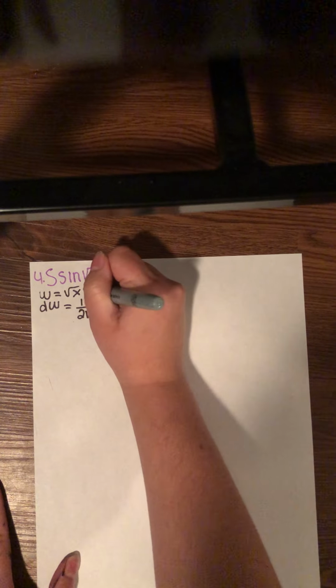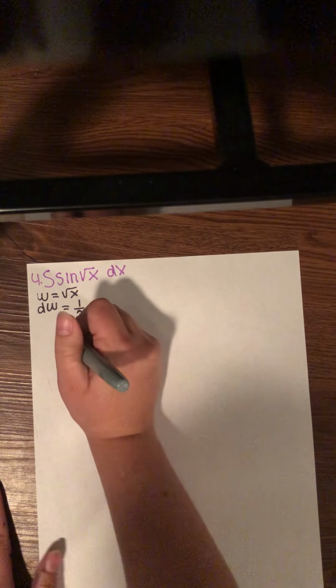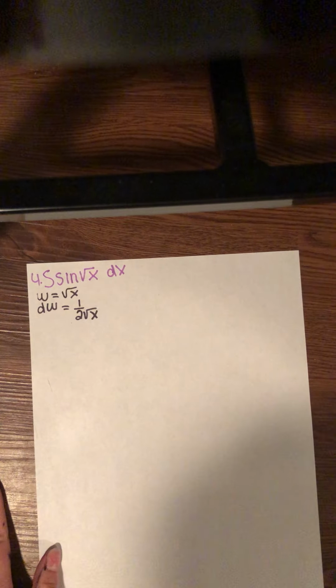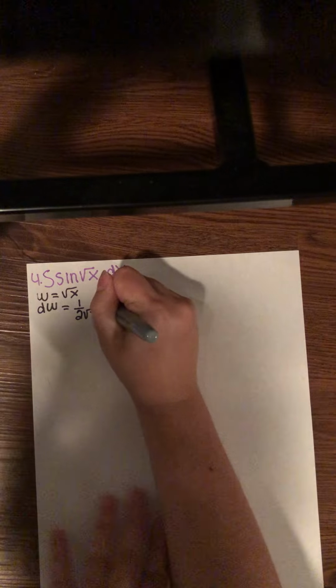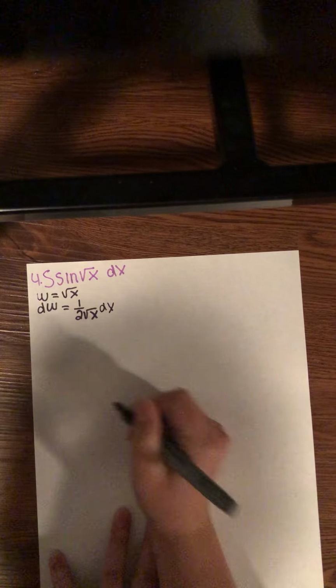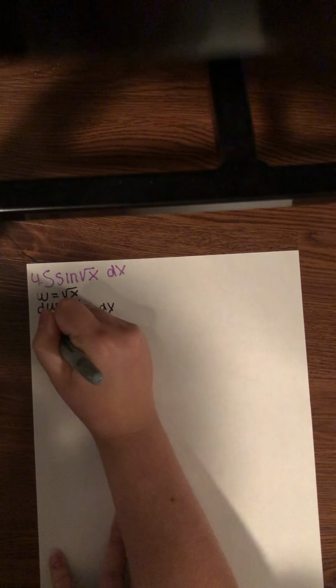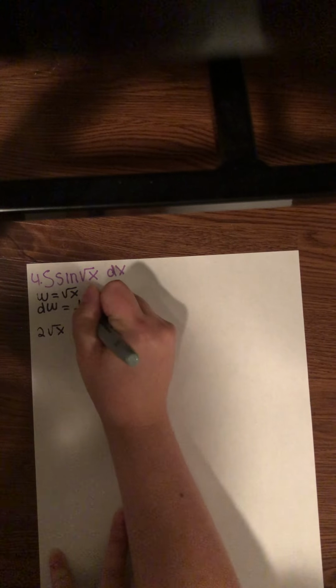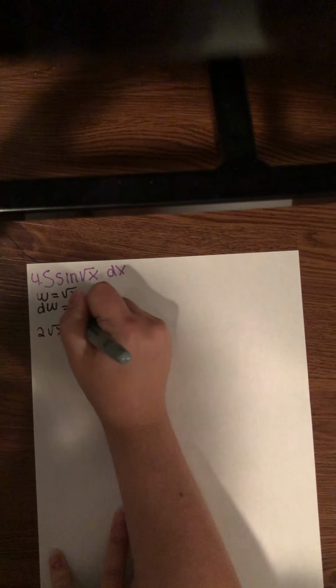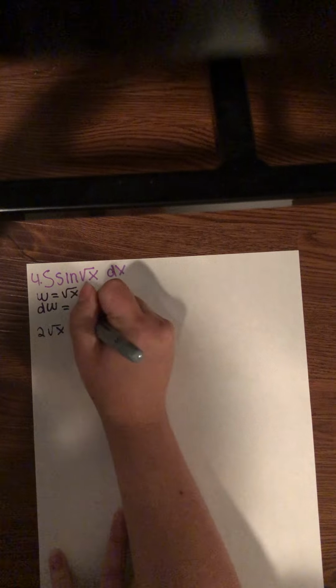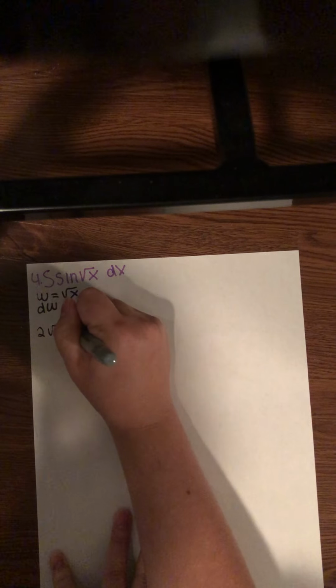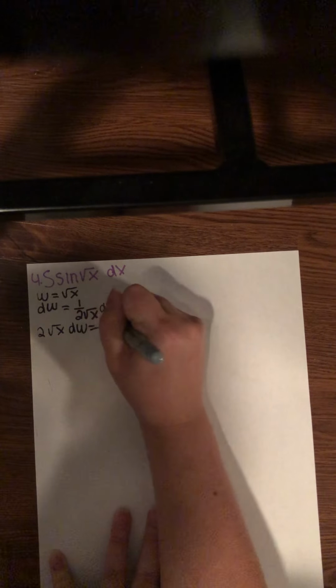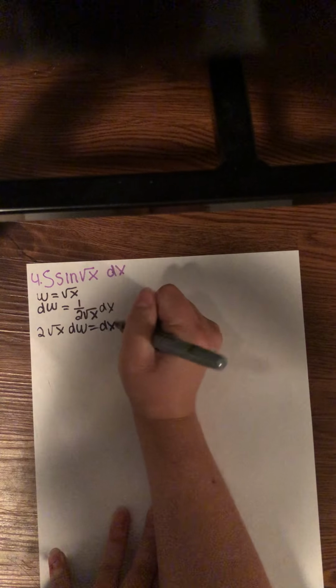And we're going to multiply the 1/2 over here. And before we can put this in, we need to do some further manipulation. So to get the dx simplified so we can plug it in, it's 2 root x, because we're just going to divide it, which multiplies the denominator to the top. 2 root x dw equals dx. But we have an x here, which means that this doesn't match that equation.